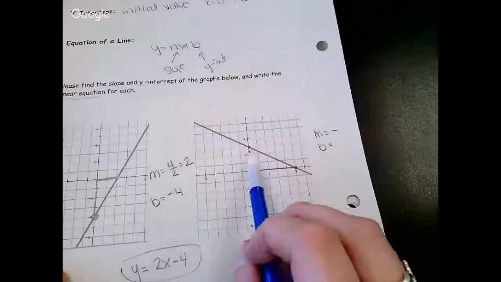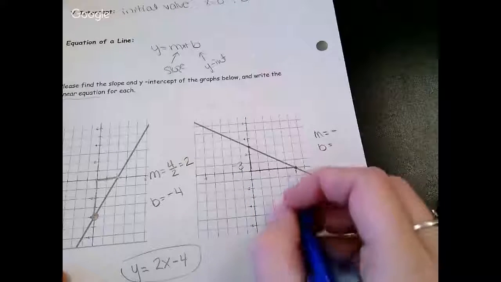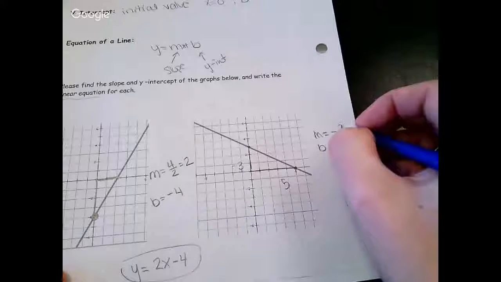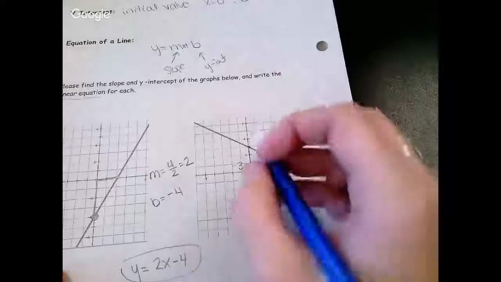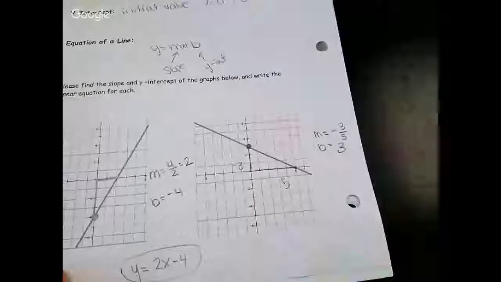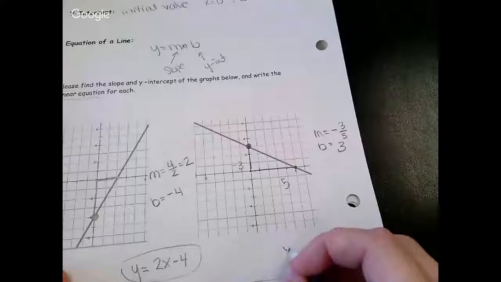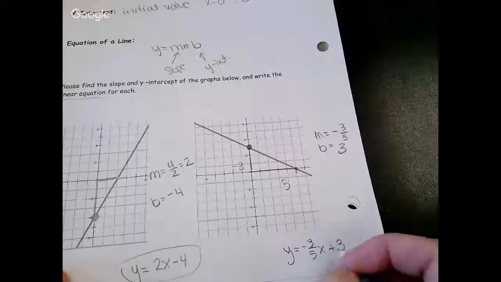So it's going down. Well, how far down is it? 1, 2, 3. And how far to the right is it? It looks like it's 5 to the right. So our slope is -3/5. Now our y-intercept b, where does this line cross the y-axis? Well, it crosses right here at 3. So our equation is y equals -3/5 x plus 3.